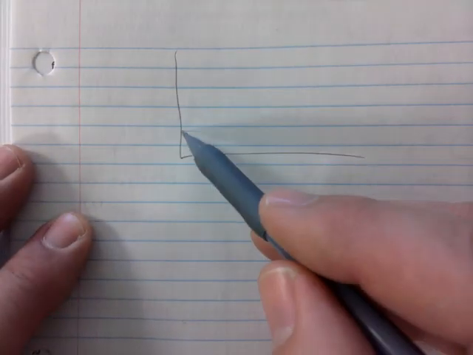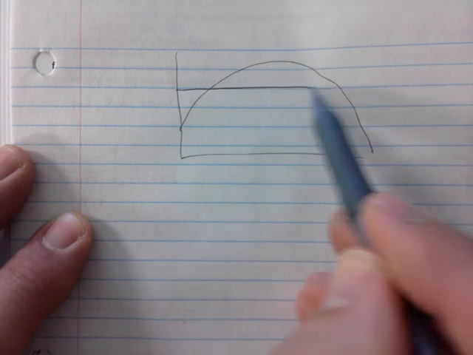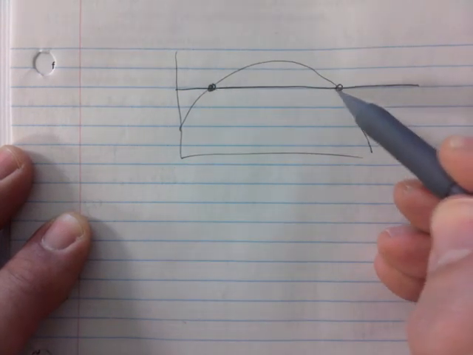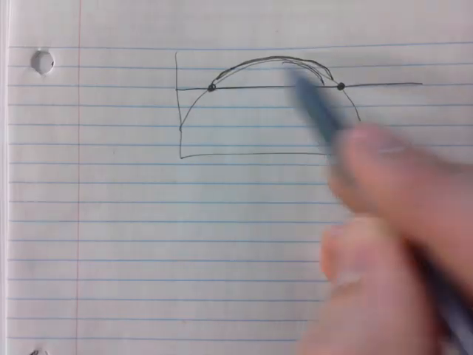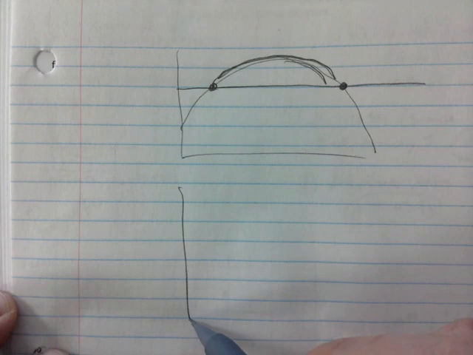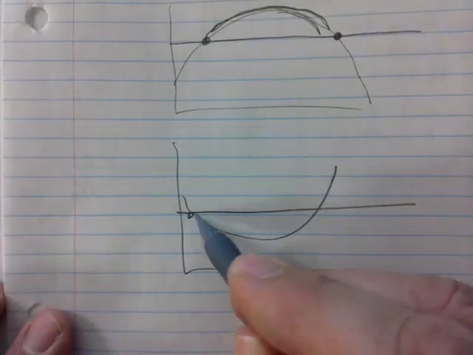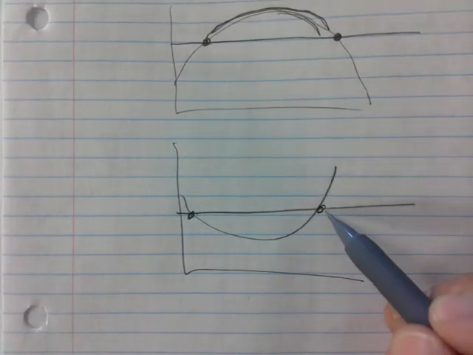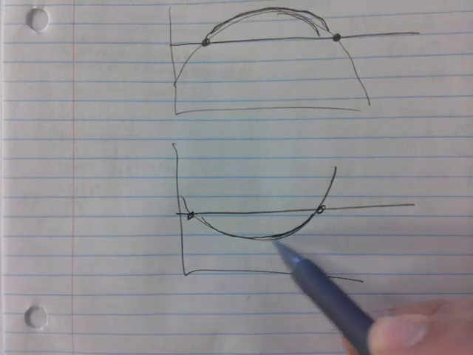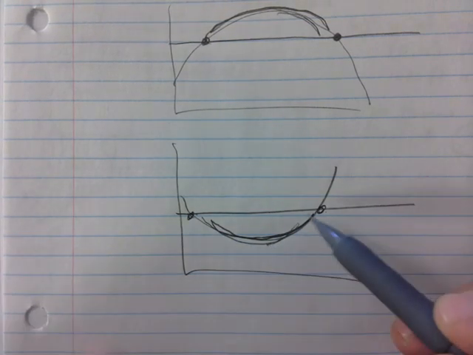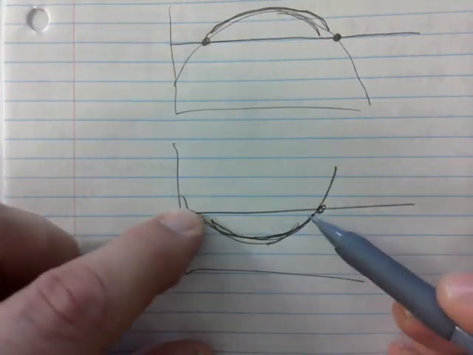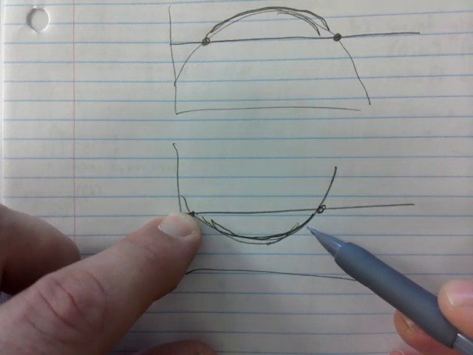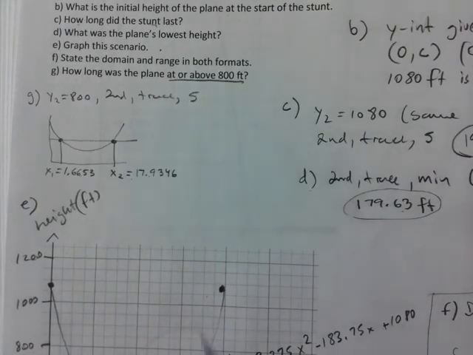If your parabola looks like this and you find your line like that, if you subtract these two, you're actually going to find the time spent here at the top of the hill, right? If your parabola looks like this and you find both of these intersections and you subtract these x values, you're going to find the time spent here. So subtracting always gives you either the hill or the time spent at the valley. You've got to keep that in mind.